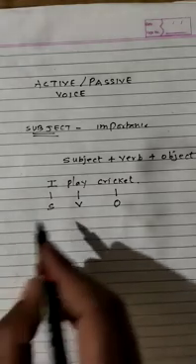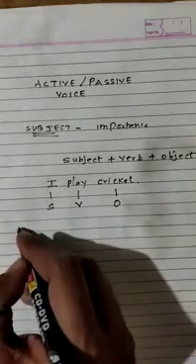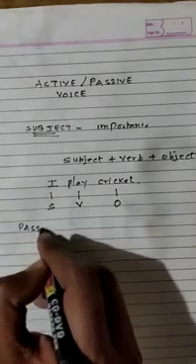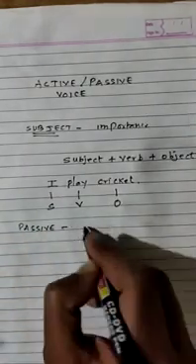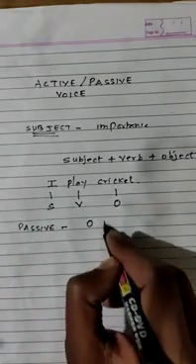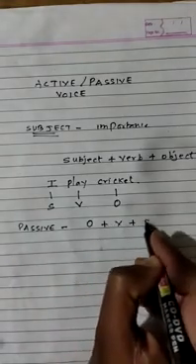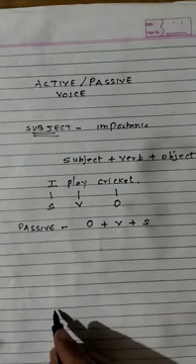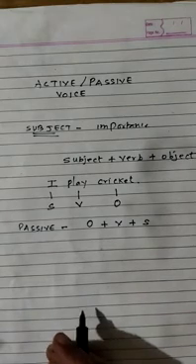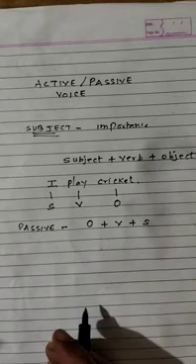So, in passive voice, object, then verb, then subject. Because object is more important, or object is given importance.